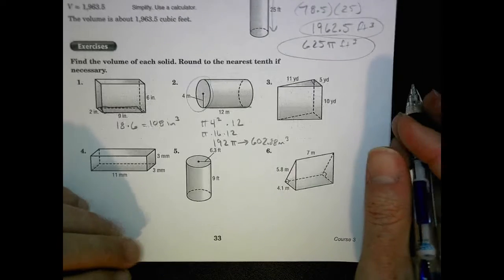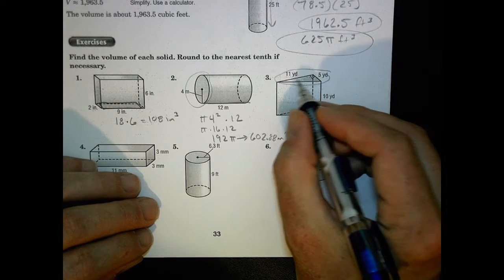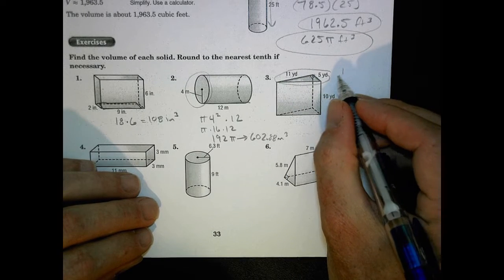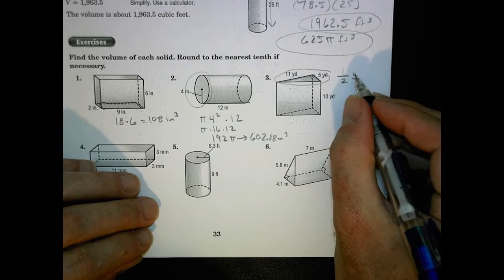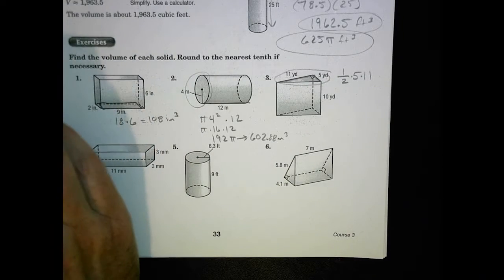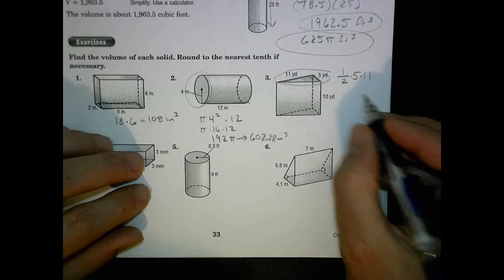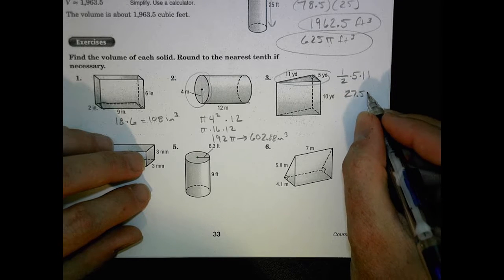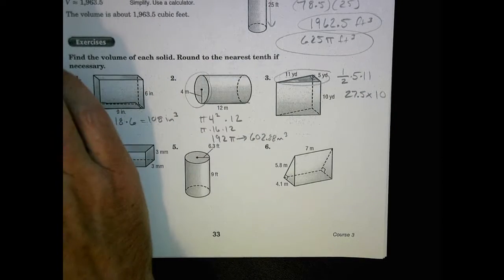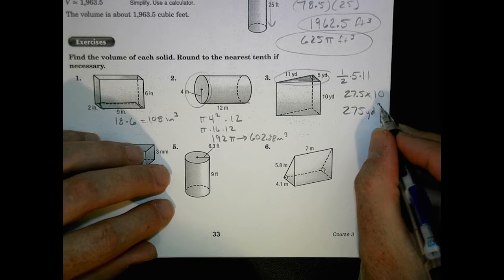Let's look at one of the triangular prisms real quick. Here we have our base right there, we have our leg, and we have our height. The area of that base is 1/2 of the base times the height. So we're going to have 55 times 1/2, and we end up with 27.5 as the area of the base. Multiplying that times the height, which is 10, we end up with 275 yards cubed.